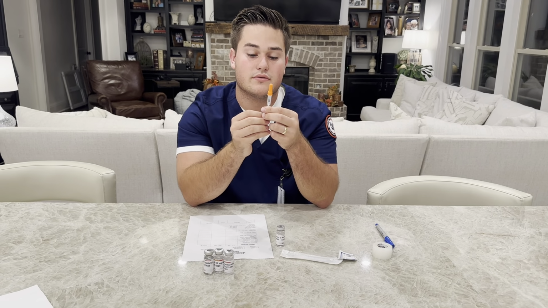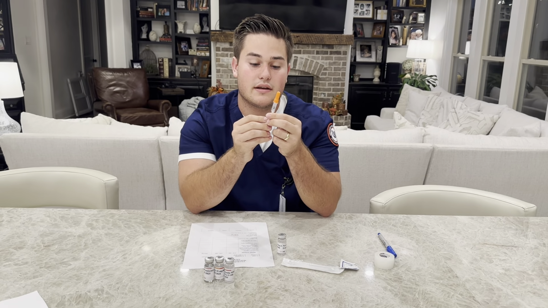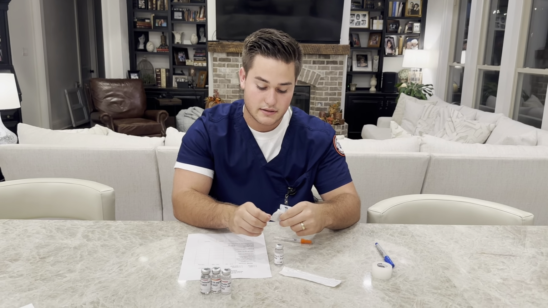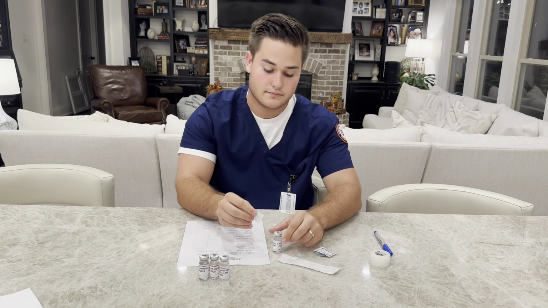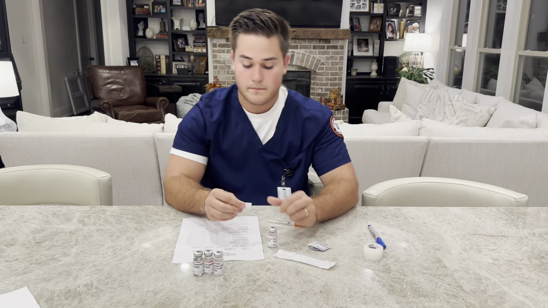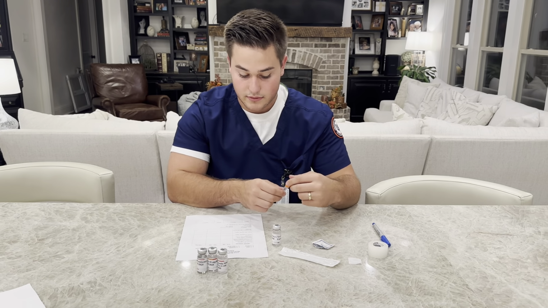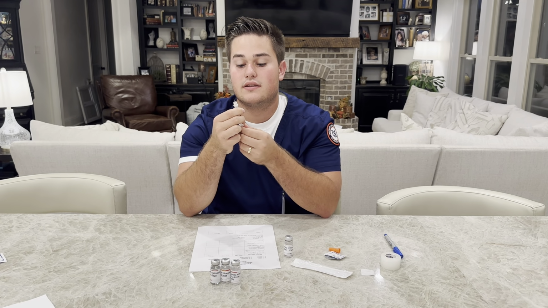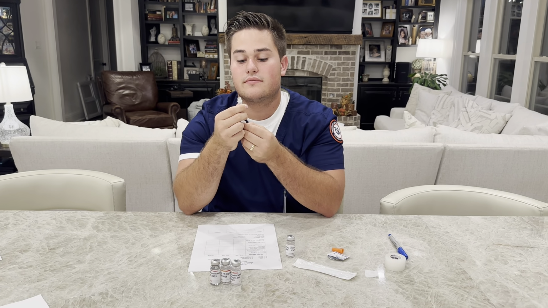So I'm going to put 10 units of air, and I'm going to clean the vial. Next, I'm going to uncap my syringe and put 10 units of air into the syringe now.